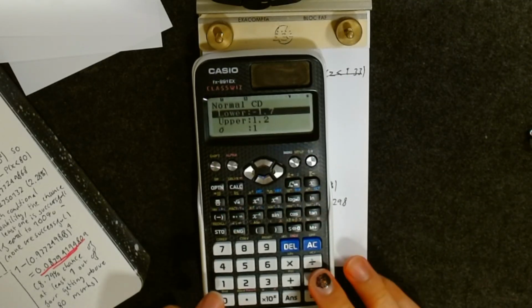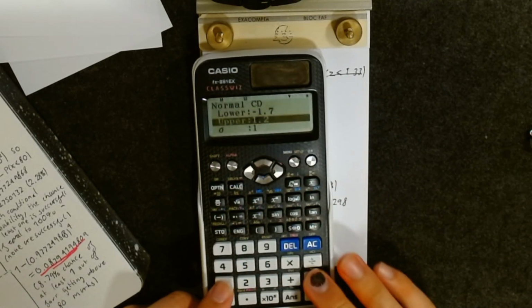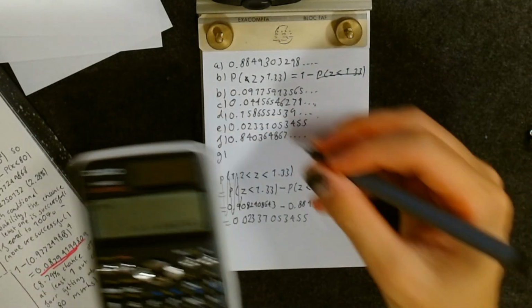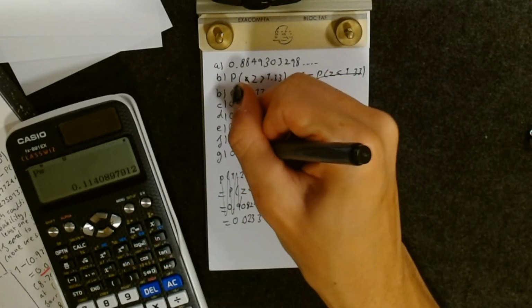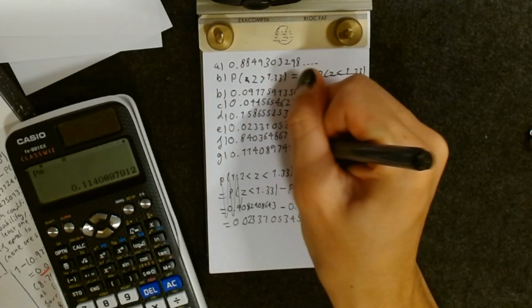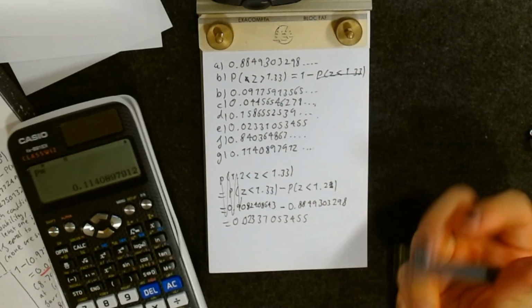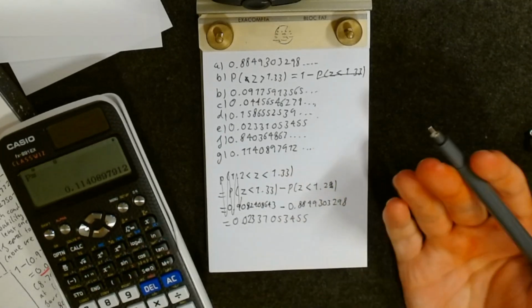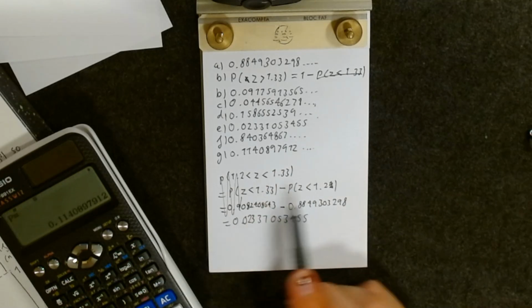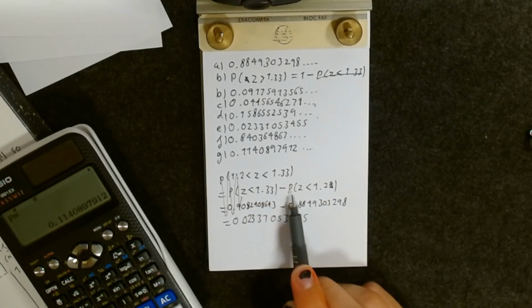So we've got -1.7 and then -1. This will be 11.4. Okay, so we've got 0.1140897912. So these are all the answers for 3, essentially. Essentially, 3 is just a lot of calculations. You've just got to get over it. Once you also realize this, I would recommend you write out your workings as this.